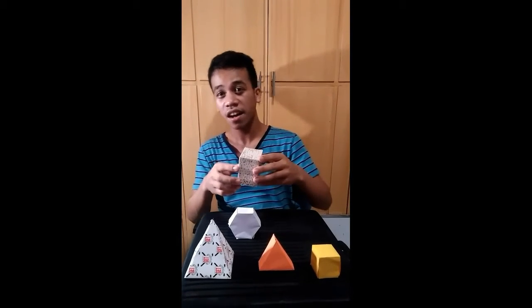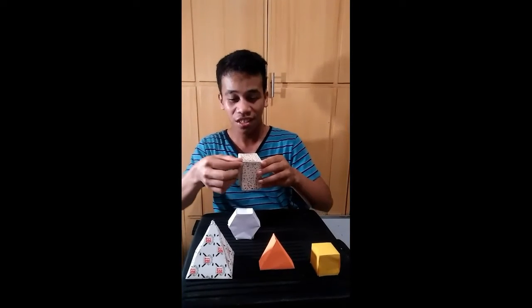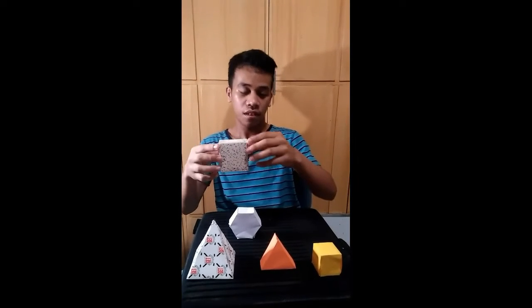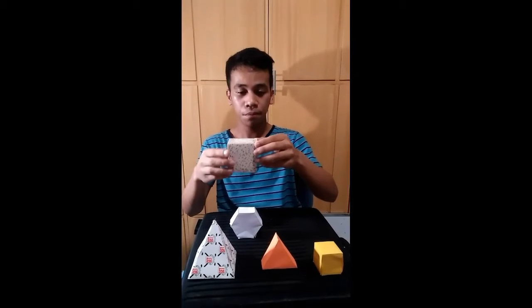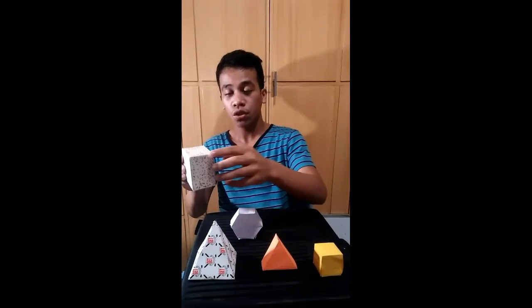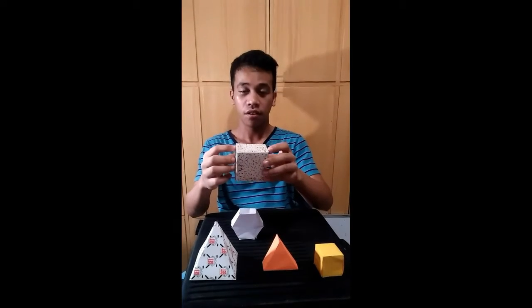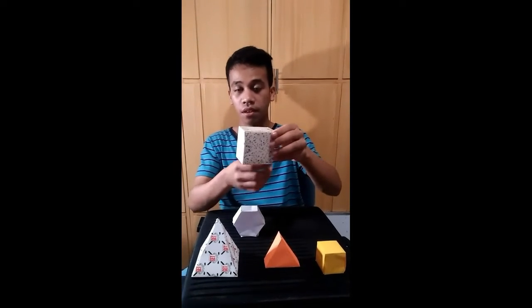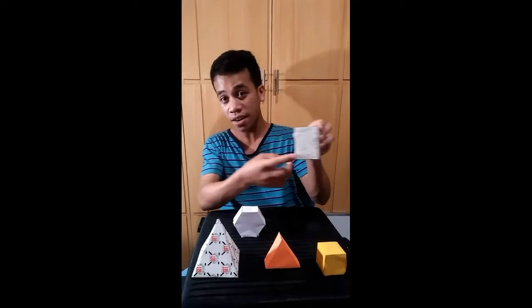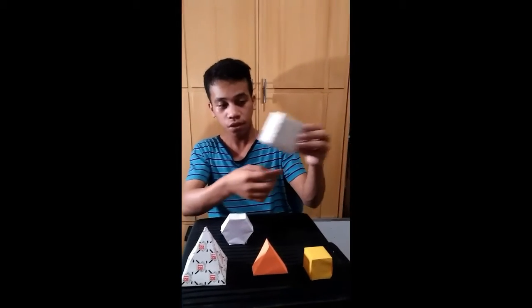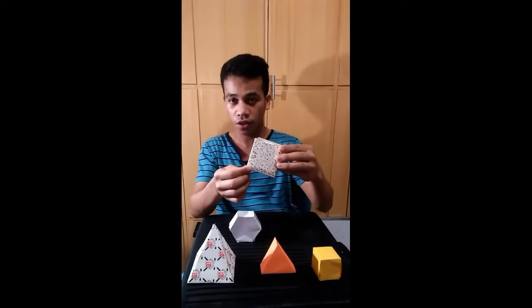And lastly is the corners. Let's count on the top: 1, 2, 3, 4. On the bottom: 1, 2, 3, 4.